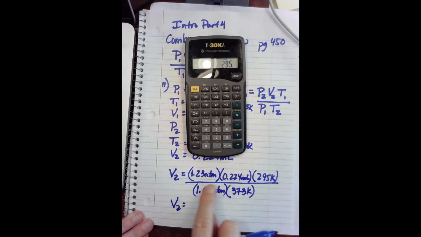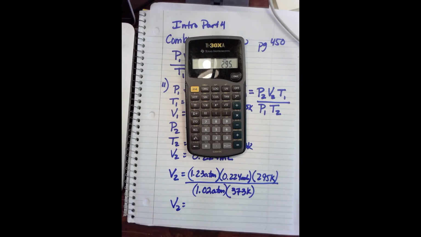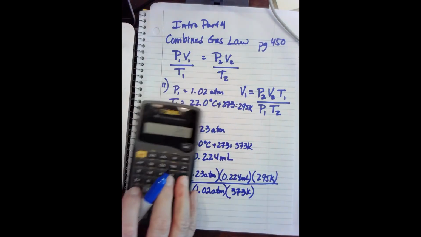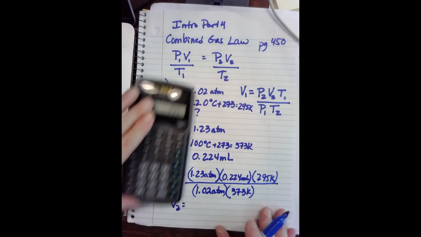You could certainly multiply these and write it down, and multiply these and write it down, and then divide those two numbers. But if you do that, then you run the risk of losing sig figs or making a transcription error. So what I encourage you to do is let the calculator do the heavy lifting here.